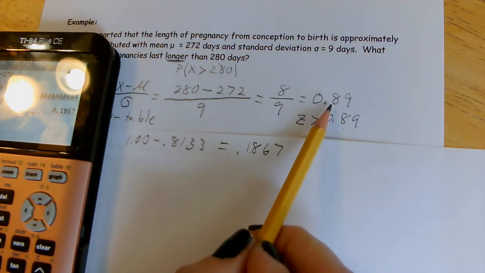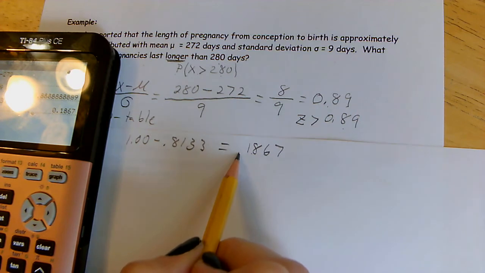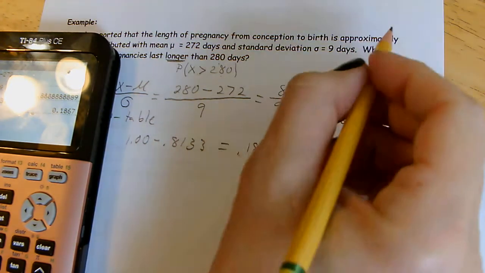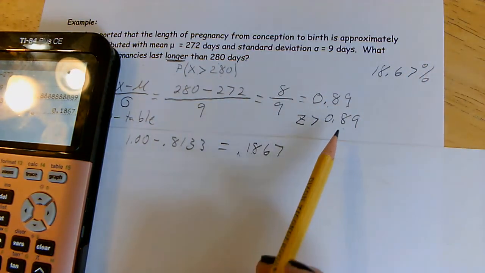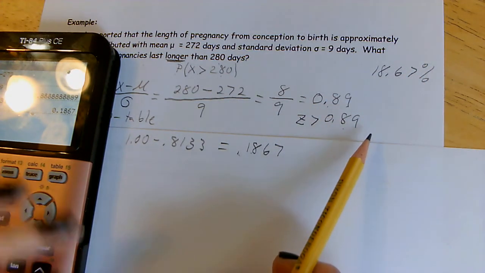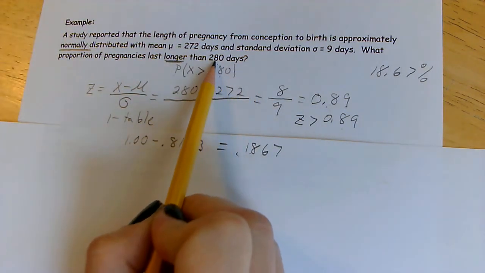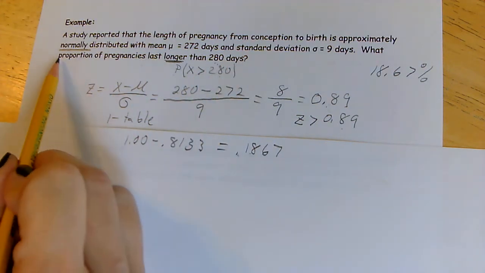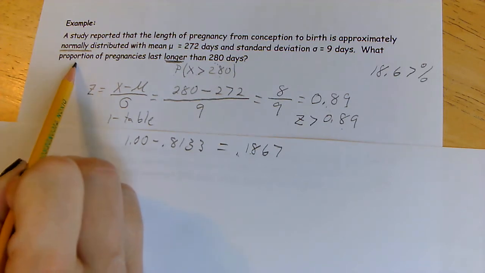So this z-score is exactly 0.89 standard deviations above average. To the right of that is 0.1867. And that means 18.67% of the population, their pregnancies last longer or more than 280 days. So the area under the curve is the proportion of the population that they're talking about. It's also the probability. All those words refer to the area under the curve.